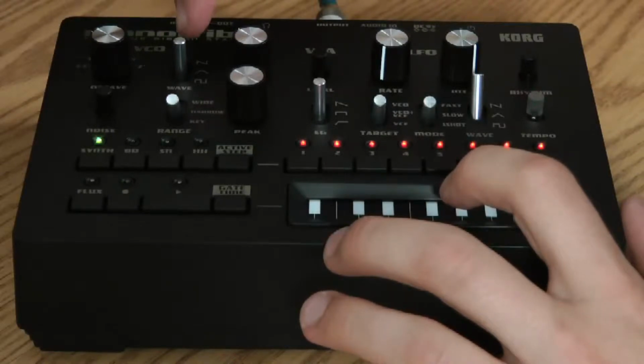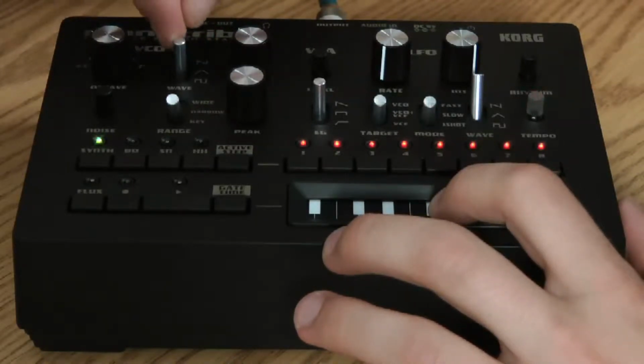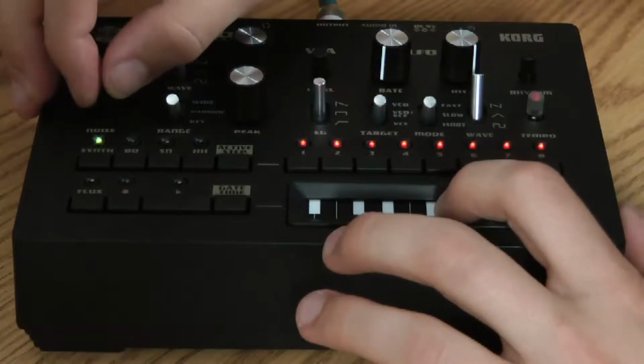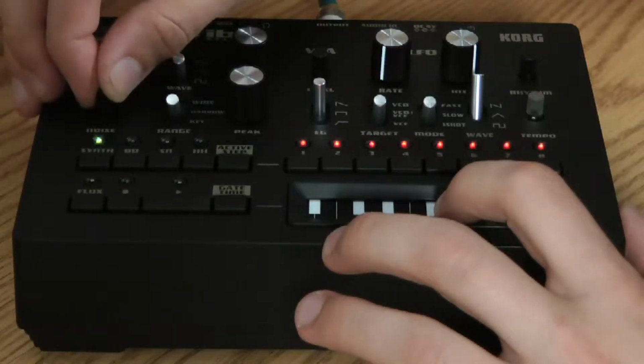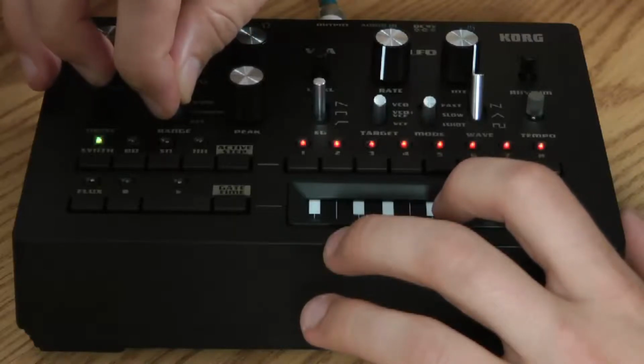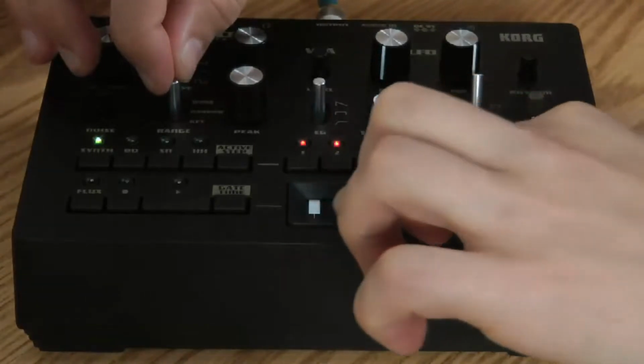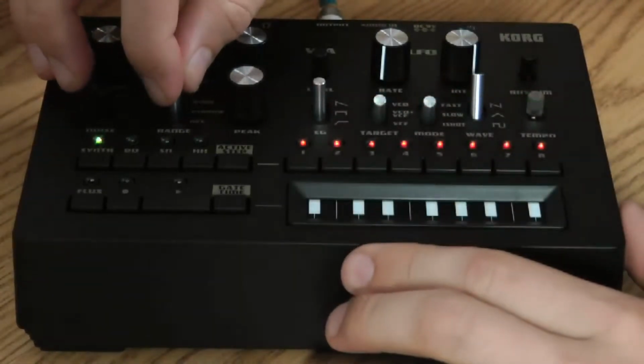Here's where you select your waveform. There's three to choose from. You can also introduce noise, as well as change the key range that you're working with. You can go from chromatic key to narrow to wide, which spans several octaves.